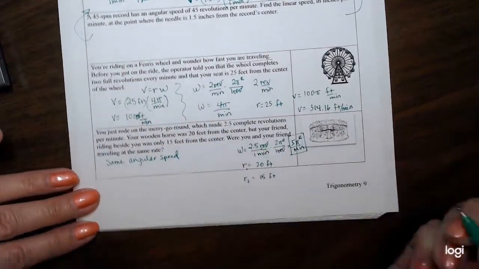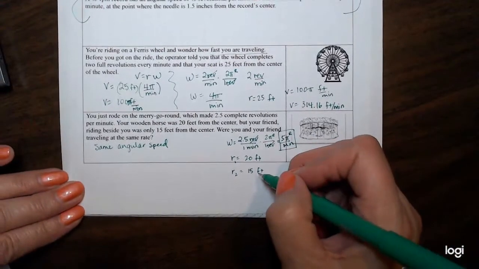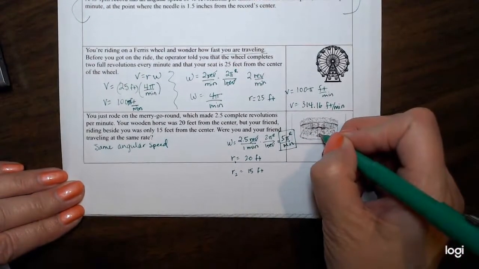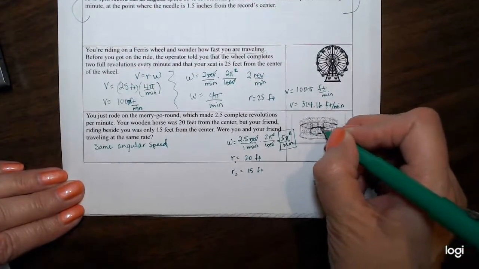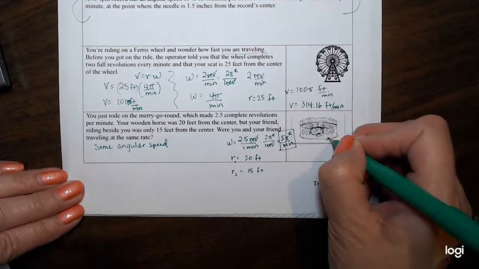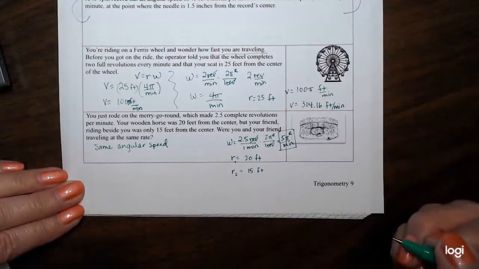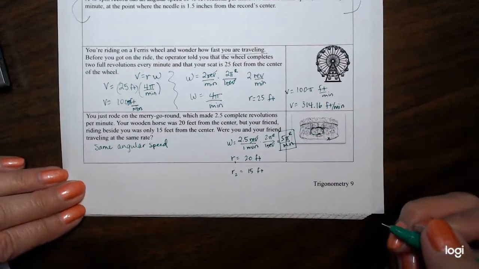Now, if you want to talk about linear speed, that would be a little different because you're in different places. Your friend is on the inside, so the speed there is a little different than if you're on the outer edge. You're going to be traveling at a greater radius.